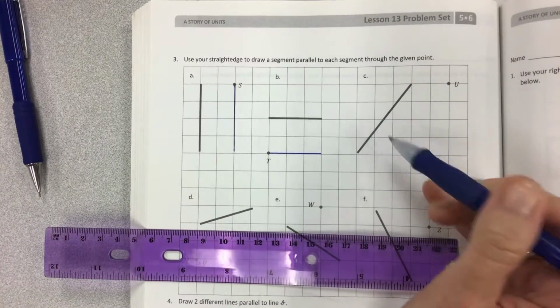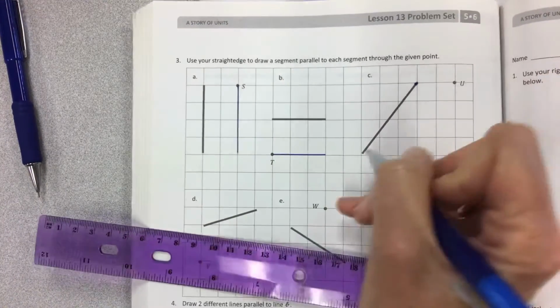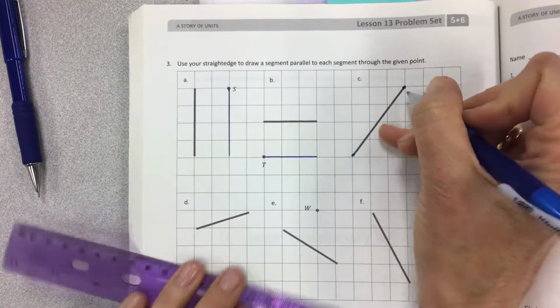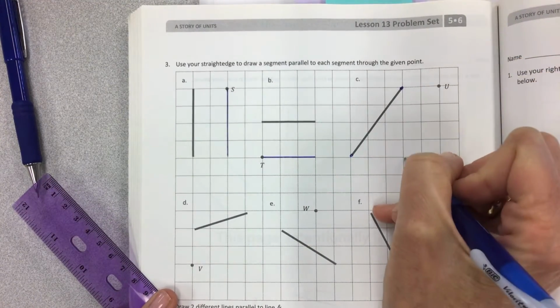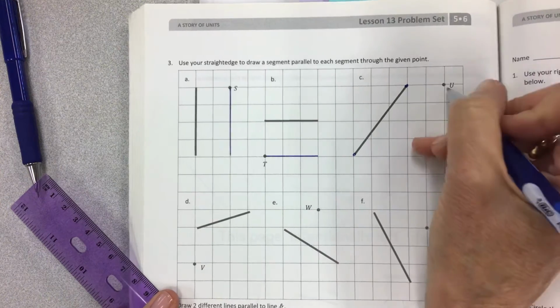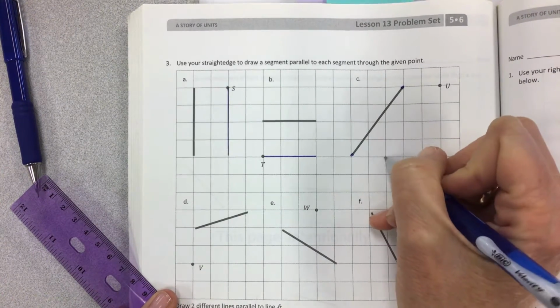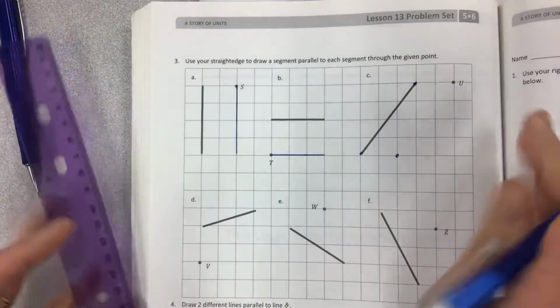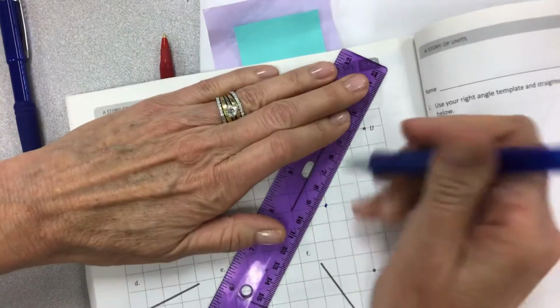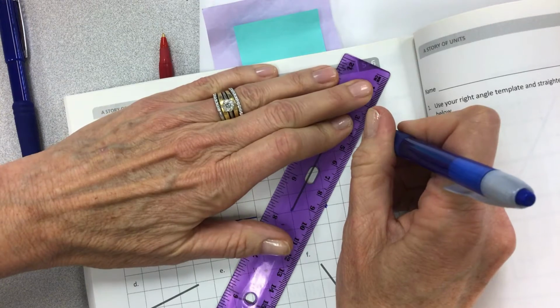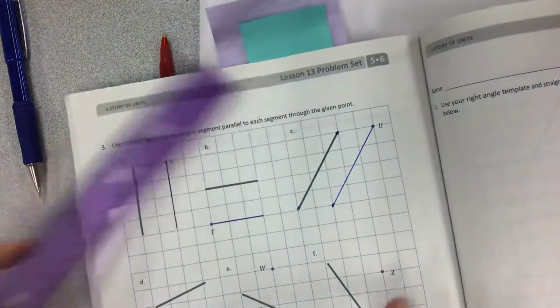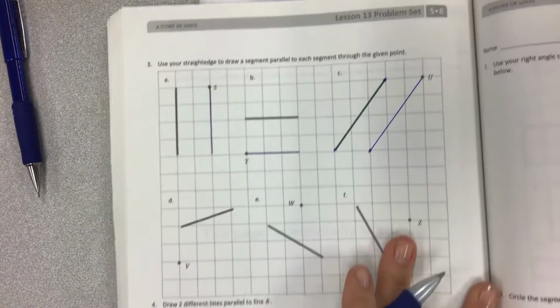This is where it gets a little bit more challenging because you need to count. Down 1, 2, 3, 4, and over 1, 2, 3. Put your point and then connect U to your new point. Now you've made a parallel line.